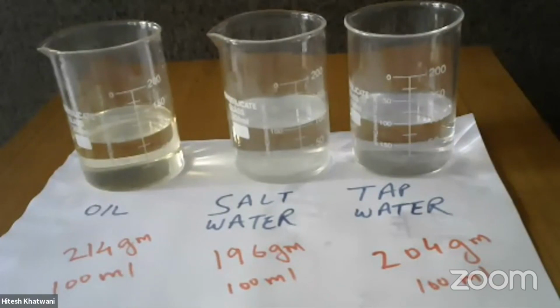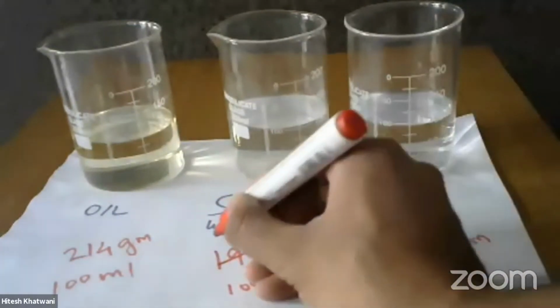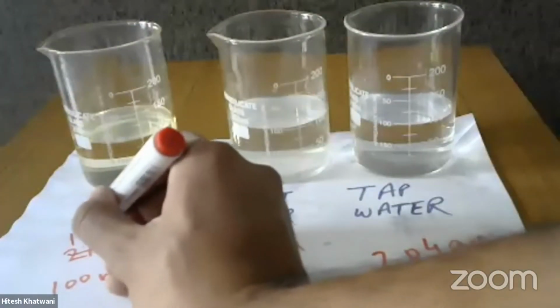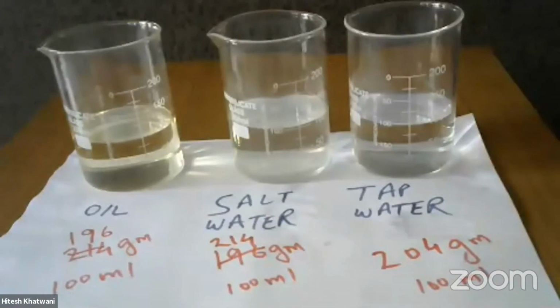I changed the reading a little wrong. Salt water was 240. Sorry. Or you could have changed their position. Okay, anyway. Yeah, so tap water was 204. Achha, I was reading it as 206.